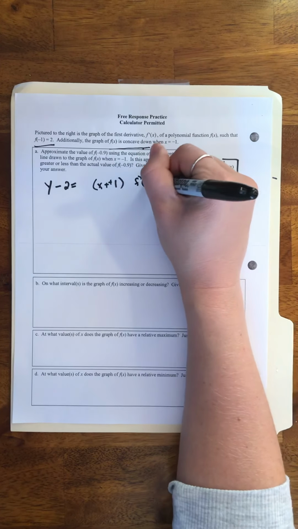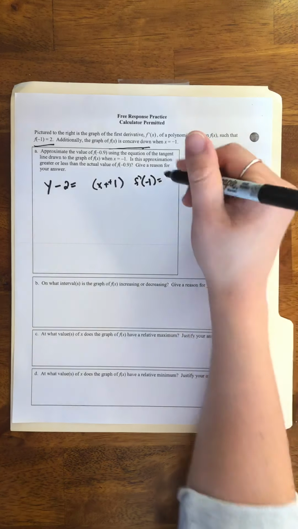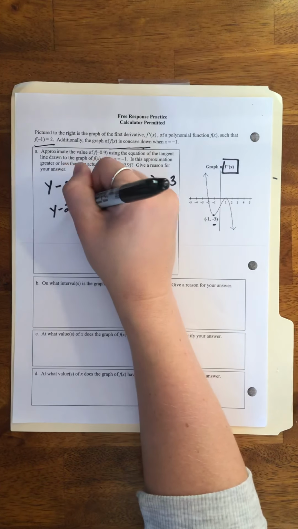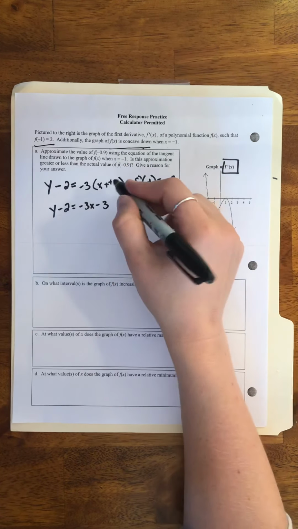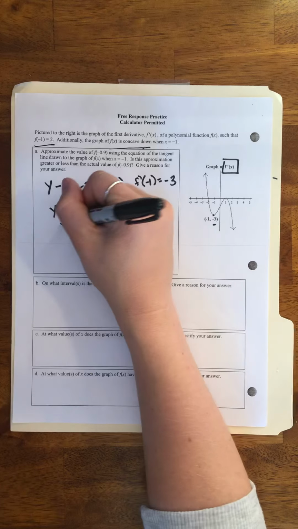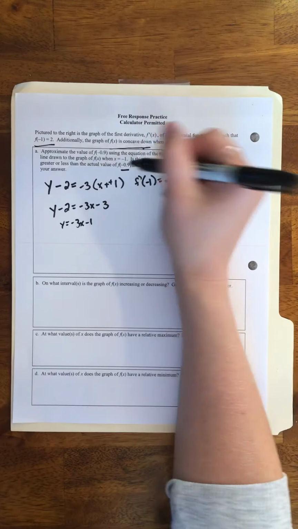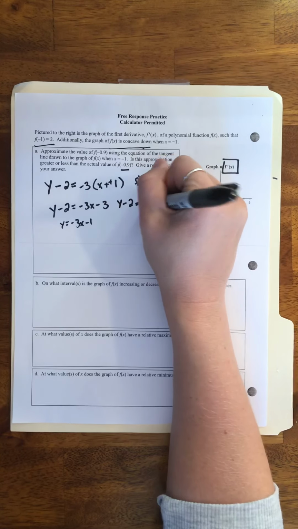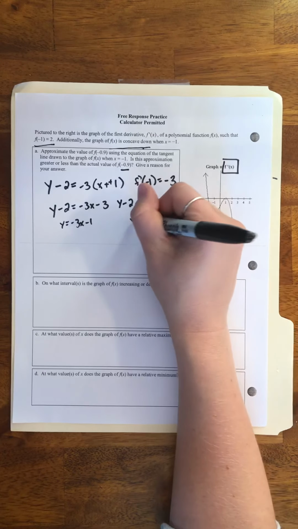So f prime of -1 is the slope of my tangent. If I go over this graph to -1, I can see the slope of the tangent line is -3, because it's given to me. So -3. So I'm going to write y minus 2 is equal to -3 times x minus negative 1. You could do it like this and solve, -3x, add 2 to both sides, and then substitute -0.9, or you could do it up here, -0.9 plus 1, because that is actually pretty easy to add.